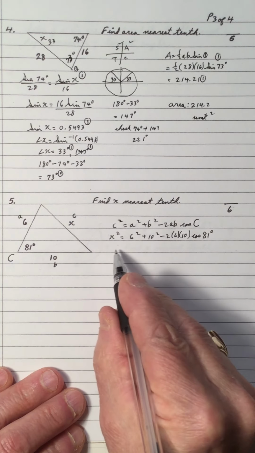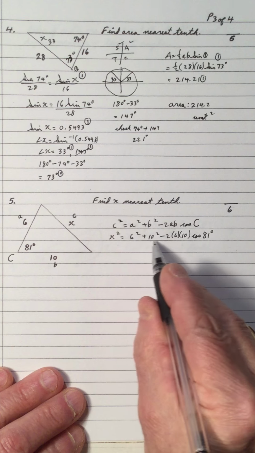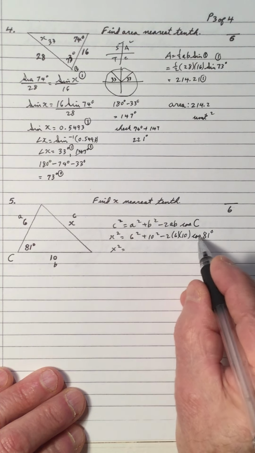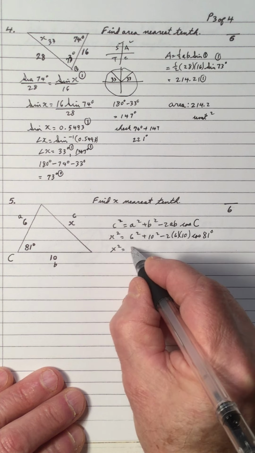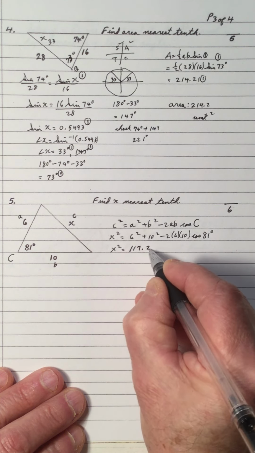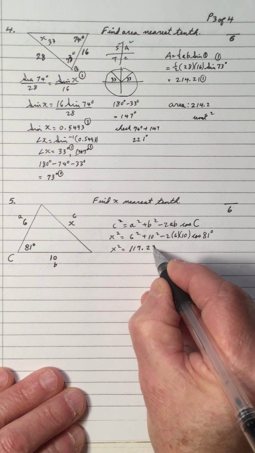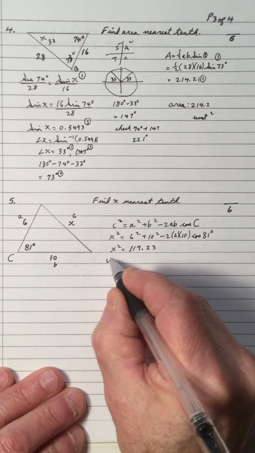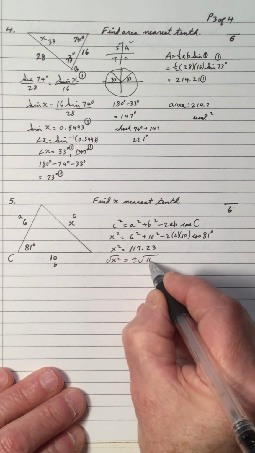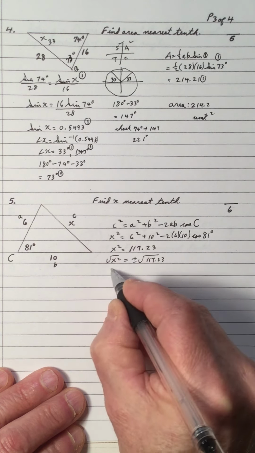And if you type that in your calculator, you will come up with 117.23, and the square root of x squared is plus or minus the square root of 117.23.